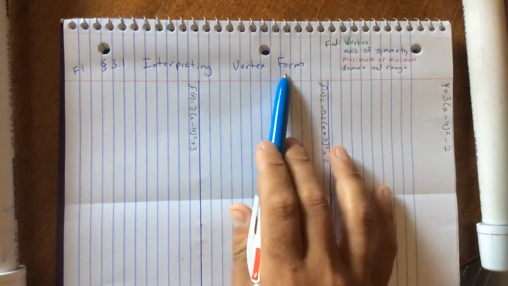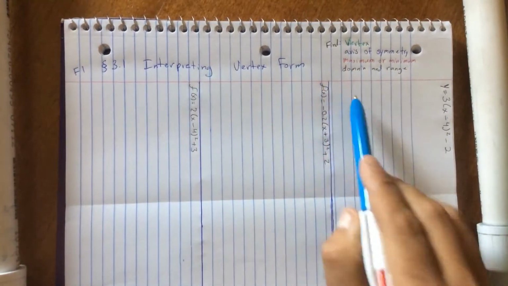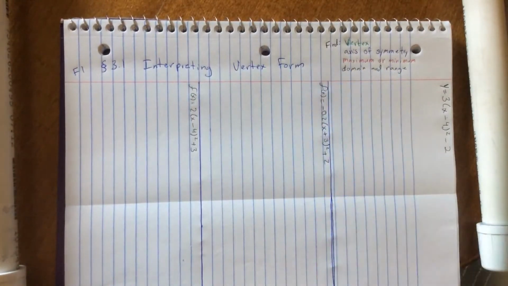3-1 interpreting vertex form. We're going to find the vertex and the axis of symmetry, which we already did, and then we're going to add finding the minimum and the maximum, and then finding the domain and range. Alright, so go to number 1.